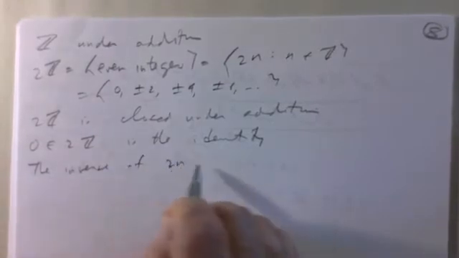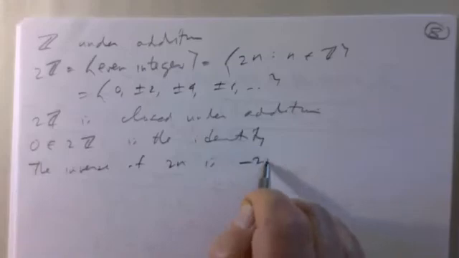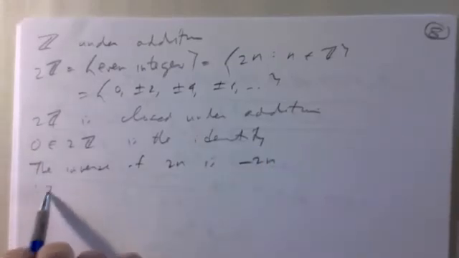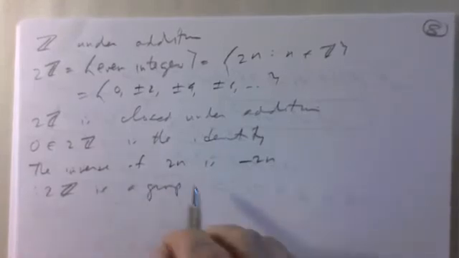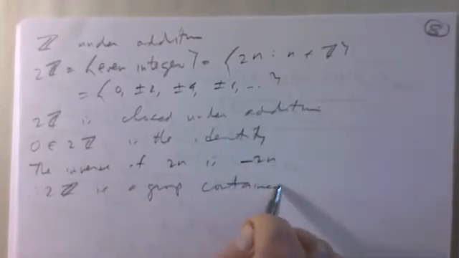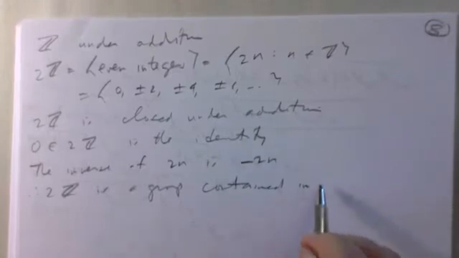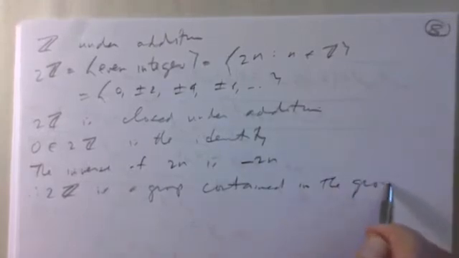They teach you the sum of two even numbers is even. 0 is an even number, is the identity when you're adding even numbers. And the inverse of an even number 2n is the even number minus 2n. So therefore, 2Z is a group. It's a group contained in the bigger group Z.